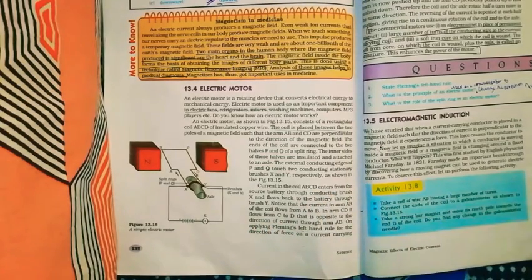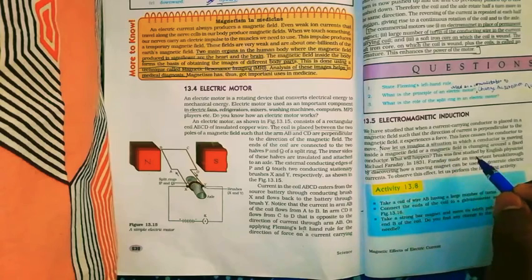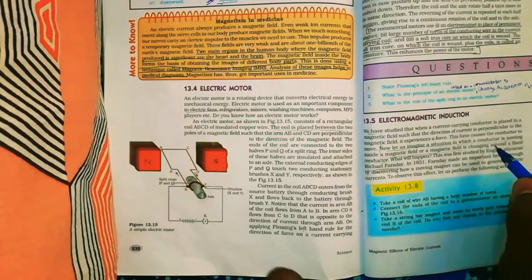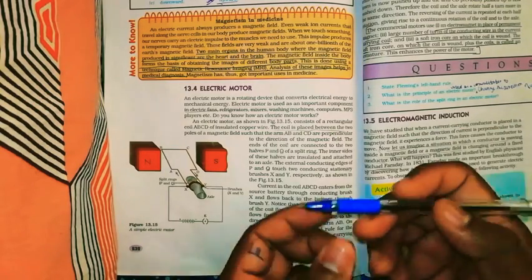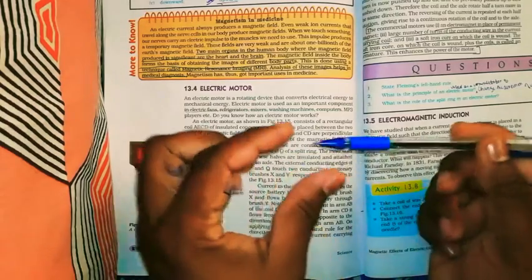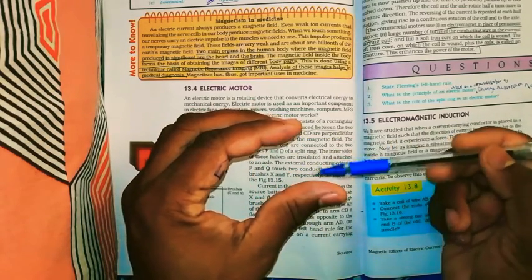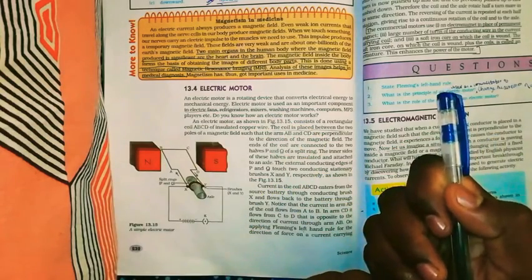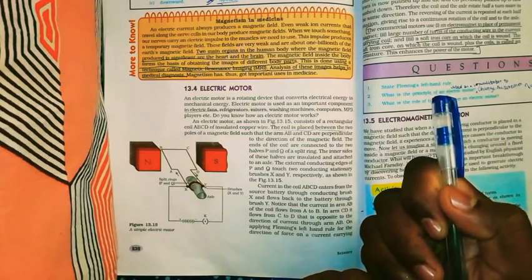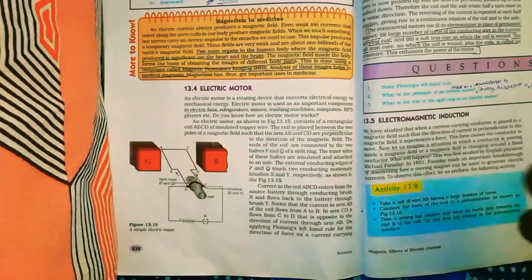But now let us imagine a situation in which the conductor is moving inside the magnetic field. For example, this is the conductor and this is the magnetic field. When it moves inside the magnetic field, does it produce any electricity, any current?